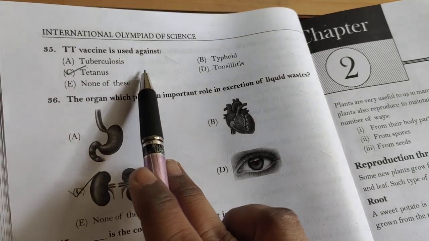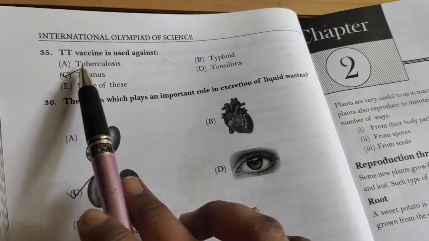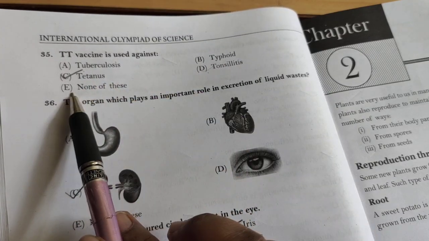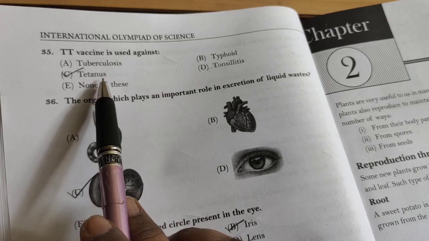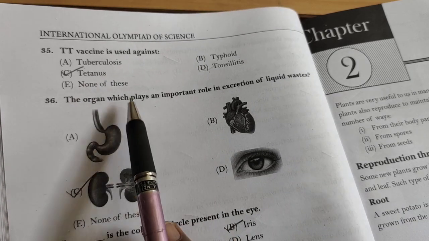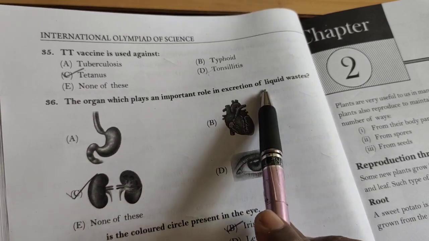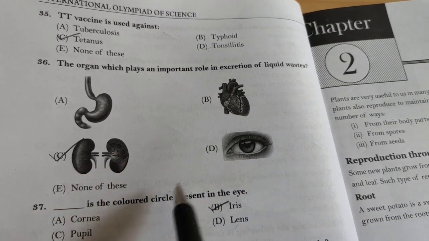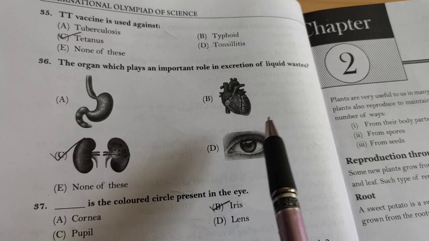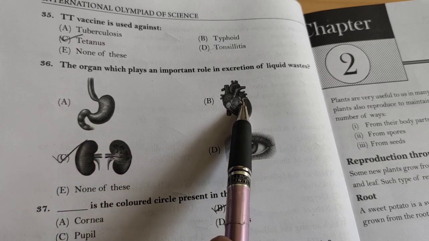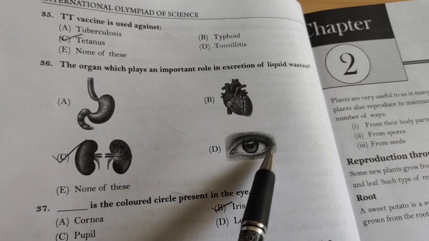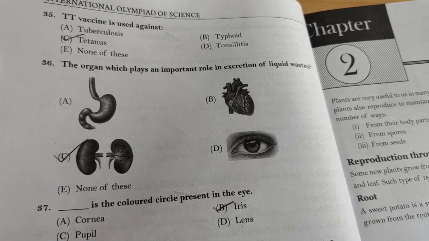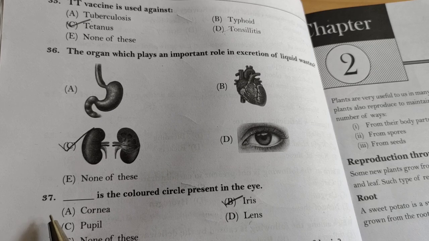TT vaccine is used against. Options are tuberculosis, typhoid, tetanus, tonsillitis, none of this. It is tetanus. Correct answer is tetanus. The organ which plays an important role in excretion of the liquid waste. See, here they have given the organs: stomach, heart, kidney, and the eyes. None of these. Kidneys, it do the important role in excretion of the liquid waste.